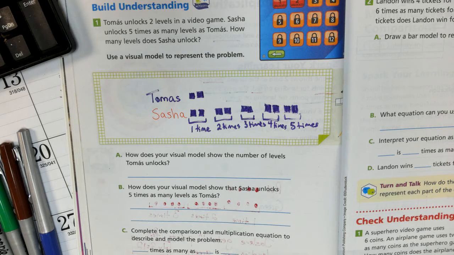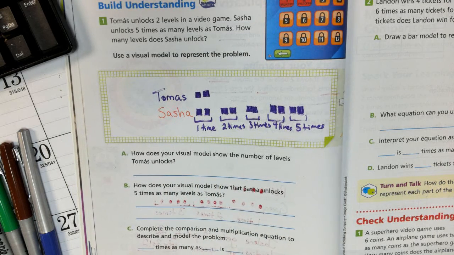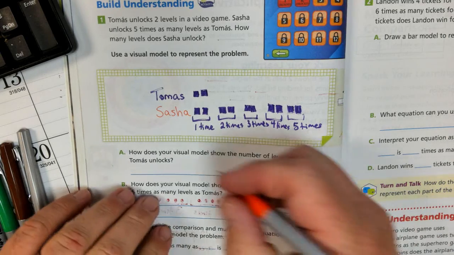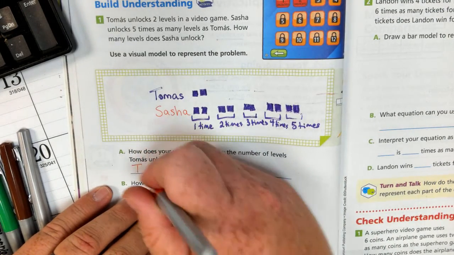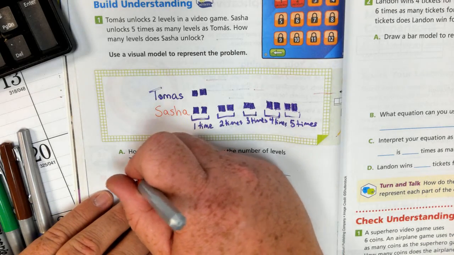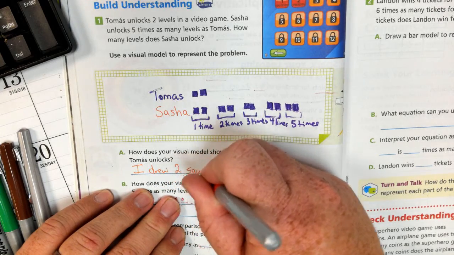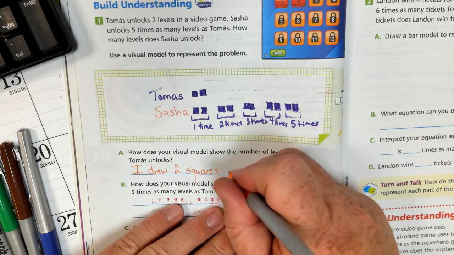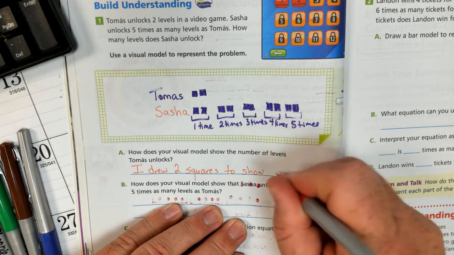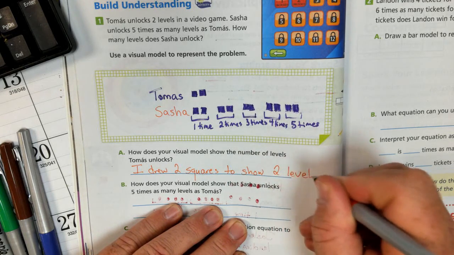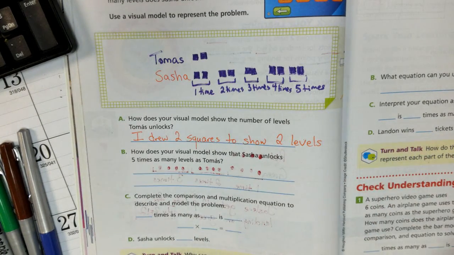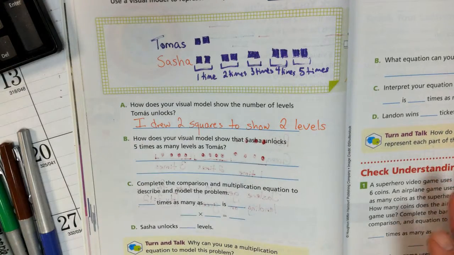Okay, so how does your visual model show the number of levels Tomas unlocks? Well, Tomas, or you could say I drew 2 squares to show 2 levels. Okay, that's sort of like our key right now. We understand that we did a question last week about pictographs. Okay, so basically we're saying that each square is a level. So if Tomas has 2 squares, he's got 2 levels.